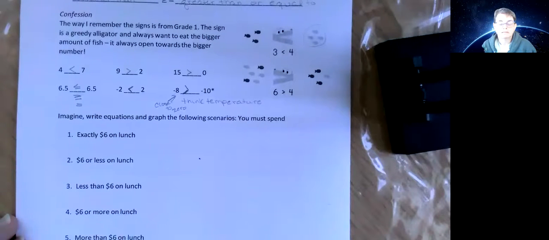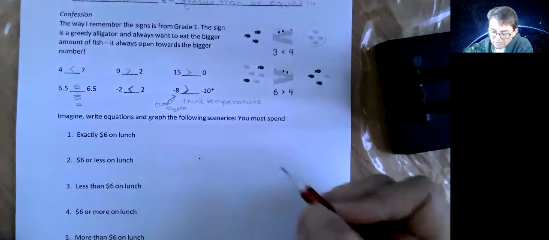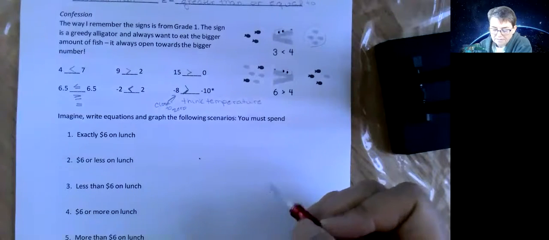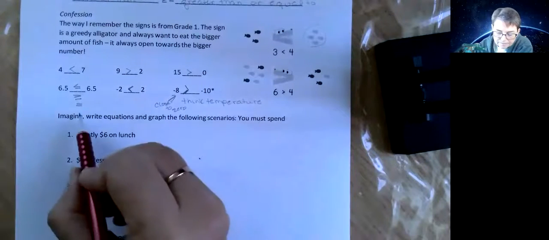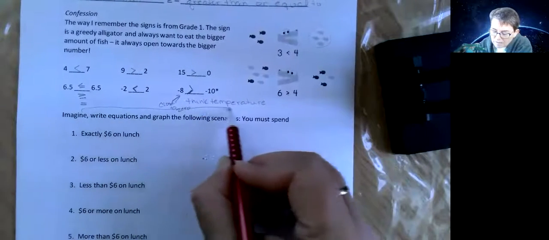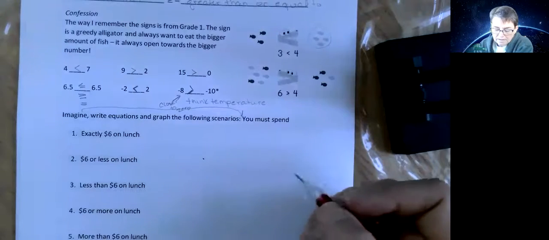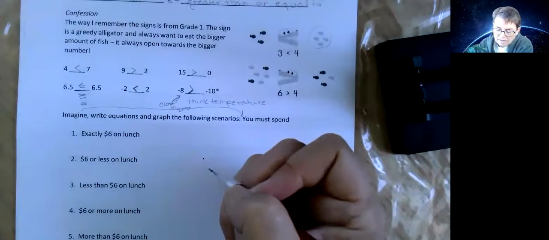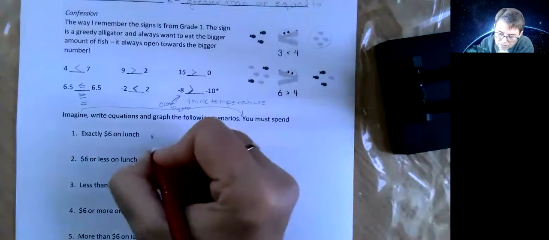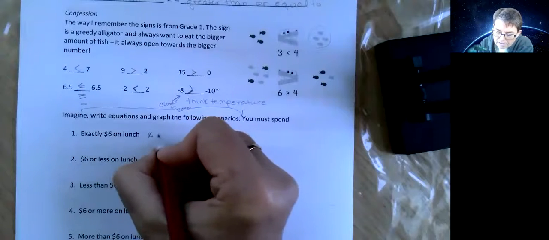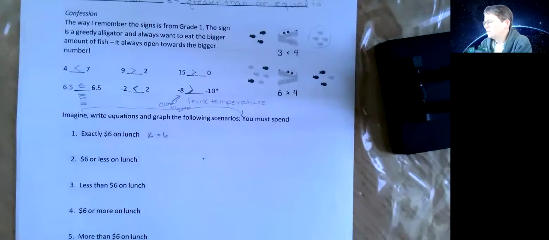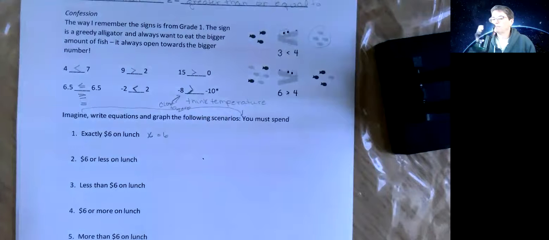All right. Next one, imagine and then write equations and a graph for the following scenarios. Okay, I think imagine should have been over there. And it probably will be on your sheet. All right, so I have to spend exactly $6 on lunch. So we're going to use X is equal to 6. I would use L, but I find when I use an L, it ends up looking like a 1 and it gets very confusing.